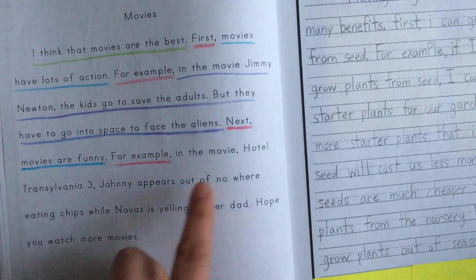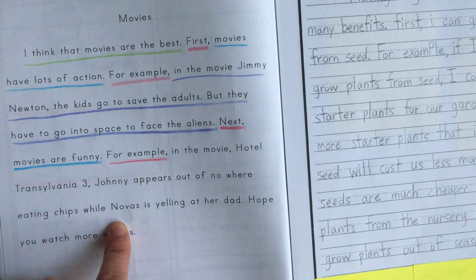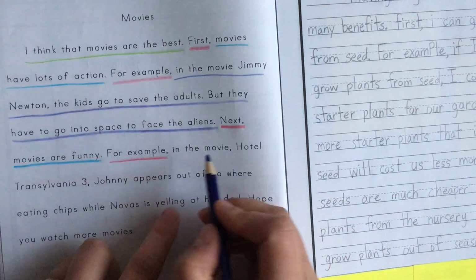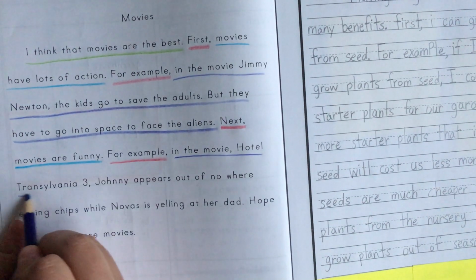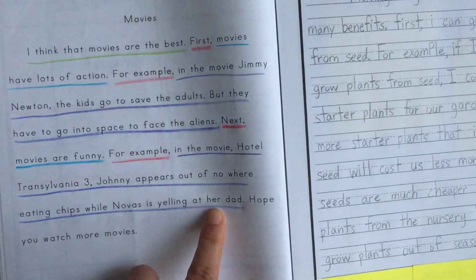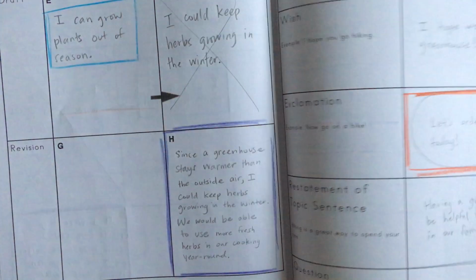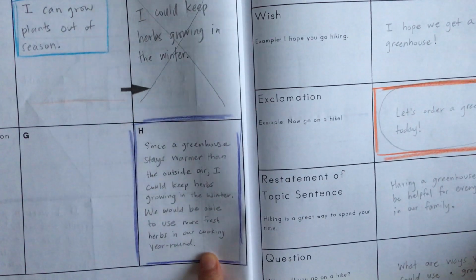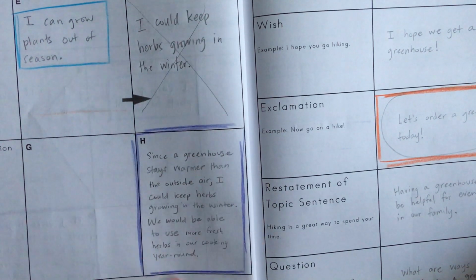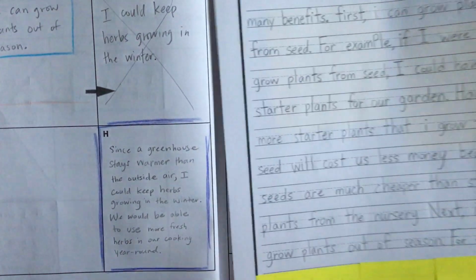Going back to the sample writing. In the movie Hotel Transylvania 3, Johnny appears out of nowhere eating chips while Novus is yelling at her dad. That is an example of a time in a movie when it was funny. That supports their reason. So I'm going to underline all of that in purple. Okay, looking at my own, back on page 14, example here. So my second reason was I can grow plants out of season. Here is my strong reason in purple. I'm going to add all of that into my own writing.